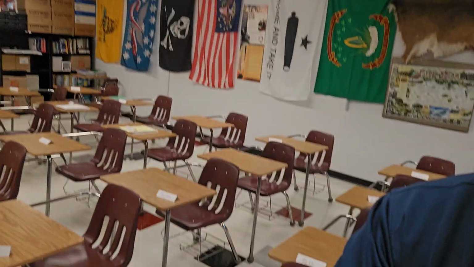And then, as you can see, all the desks. My classroom is pretty small for my school. They're actually doing an addition, and there are bigger rooms upstairs, but all the 8th grade teachers are right here, and hopefully by the middle of the year, we'll get to move and have a bigger classroom.